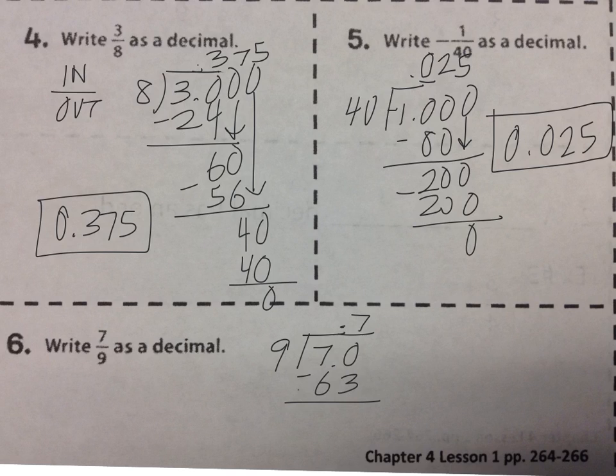All right, and then we're going to go ahead and subtract. Okay, so 9 goes into 70. Okay, so we have sort of a repeating thing here, because I know my next one's going to be 7 again. So this one looks like it's going to be a repeating decimal.